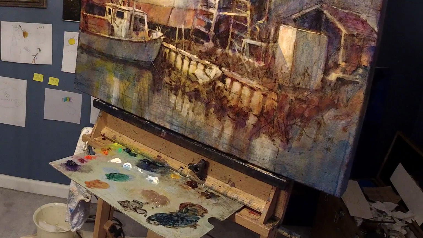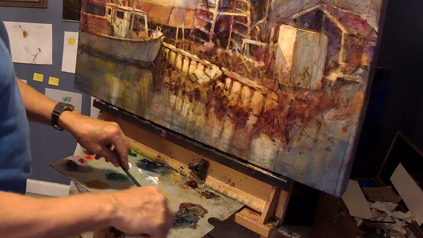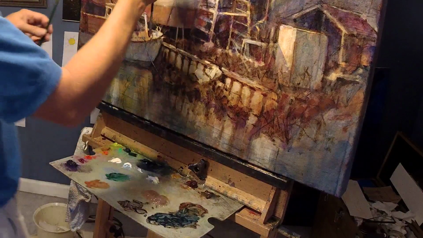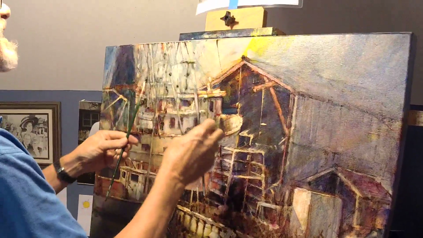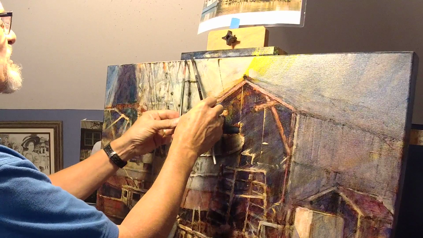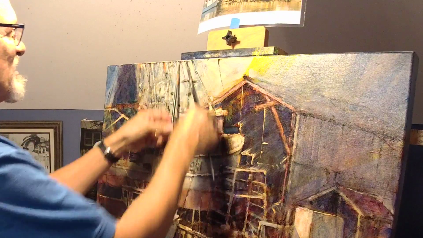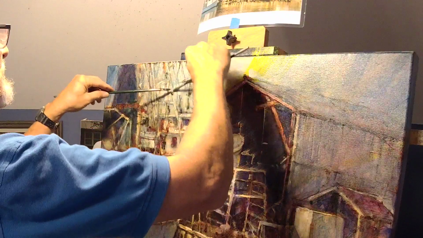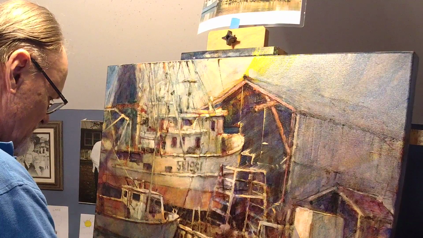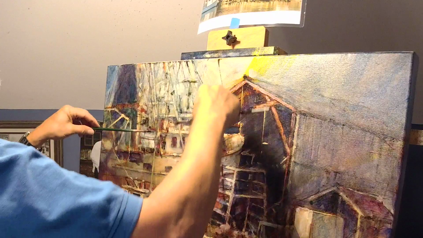Okay, then one of the last things I did in this painting was the wires, lines, ropes, rigging up here. Oh, and I just realized I missed a big green net.